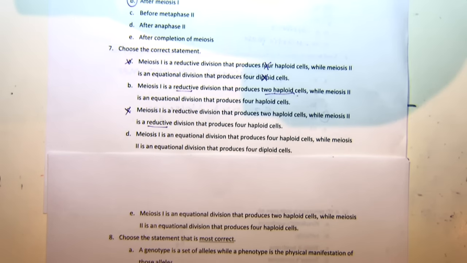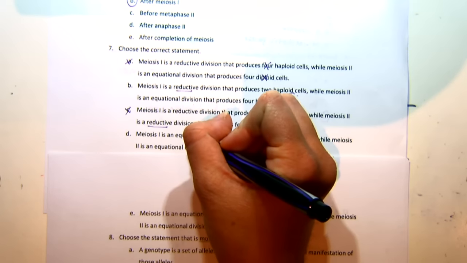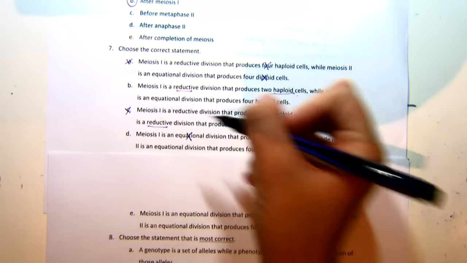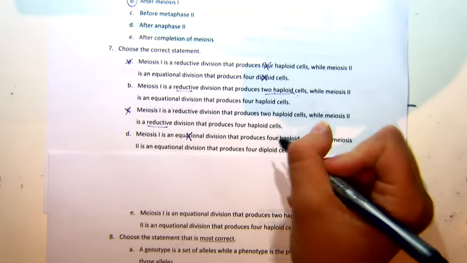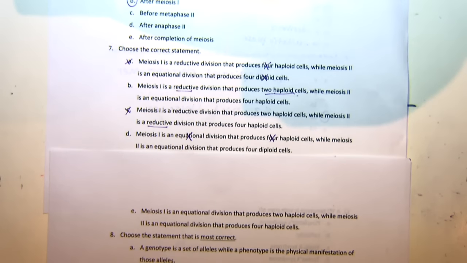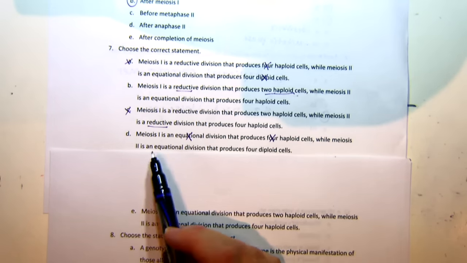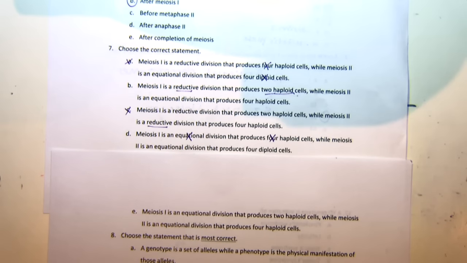D, meiosis 1 is equational division that produces 4 haploid cells, while meiosis 2 is an equational division that produces 4 diploid cells. So there's a lot of things wrong with this. First of all, meiosis 1 is not equational. It would be reductive, because in meiosis 1 we become haploid, so that wouldn't be right. And we also know that we make 2 haploid cells at the end of meiosis 1, not 4. Also, meiosis 2 is equational, and it does produce 4 diploid cells, so the second half is good.